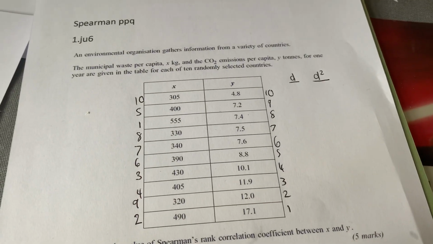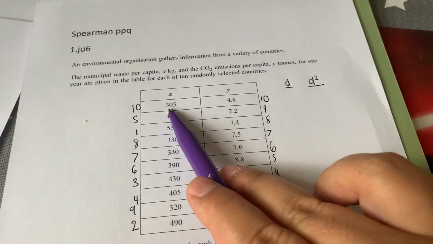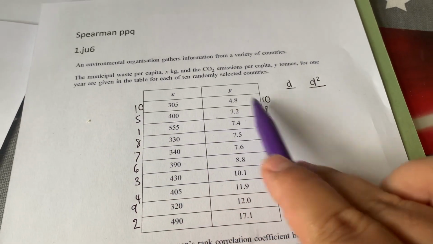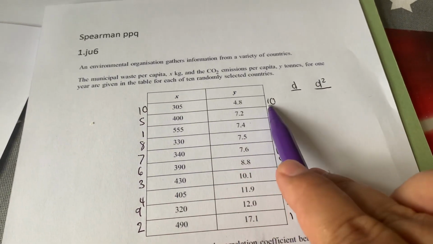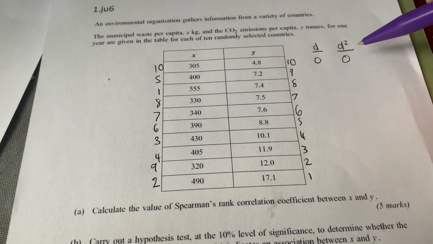The next step is working out the difference of ranks. So what we won't be doing is 305 take away 4.8. We want to do the difference in ranks. We can see there that as that's rank 10 and that one's rank 10, the difference is 0, difference squared, 0.